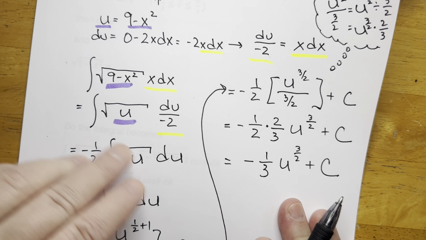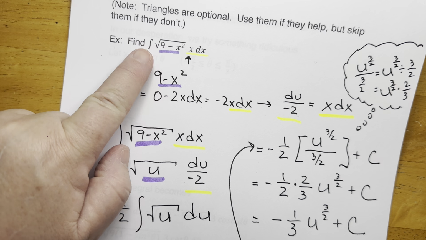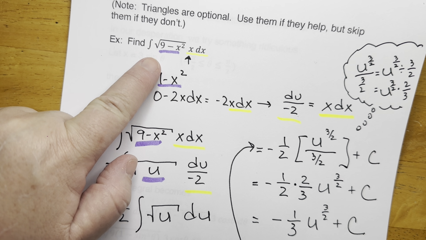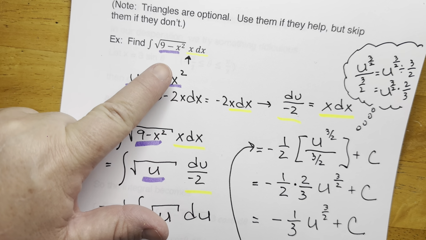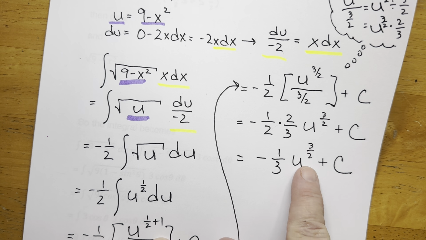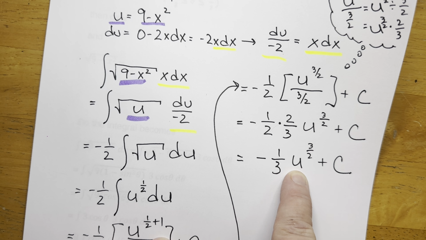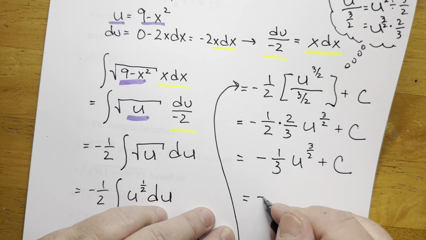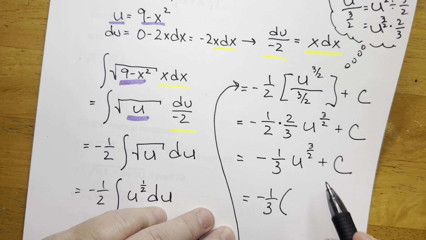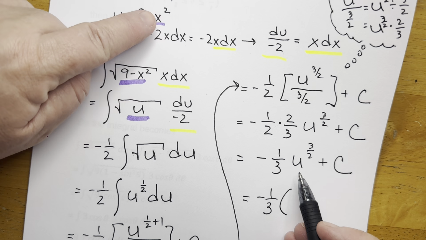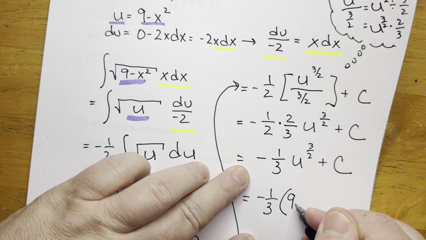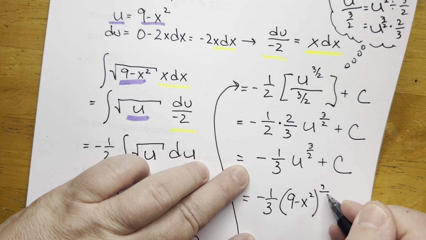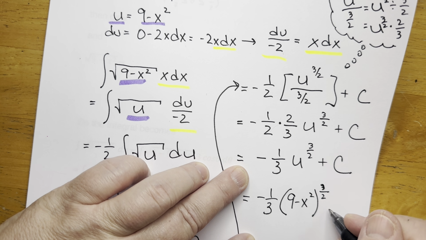Now, I look back at the original problem and I realize the original problem is listed both with a radical and with x. So I've got to translate this answer. First off, this exponent is lovely. It helped us do the work, but we've got to translate it back into radical land. And also, the problem was in x, so I need to resubstitute back into x. Okay, so at this point, I'll do the substitution first. u is 9 minus x squared. I don't know if you can see right there. Oh, that 3 turned into a little blob, didn't it?